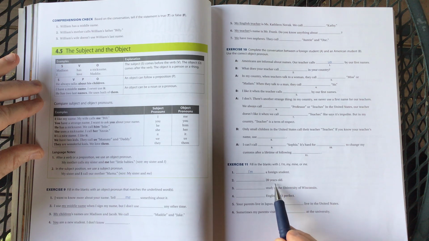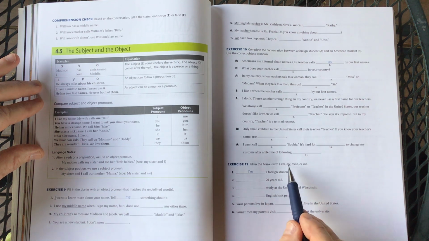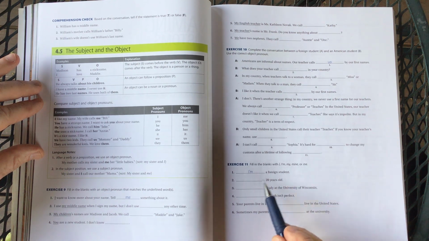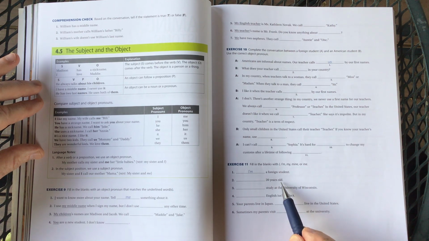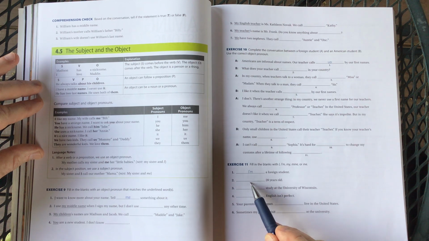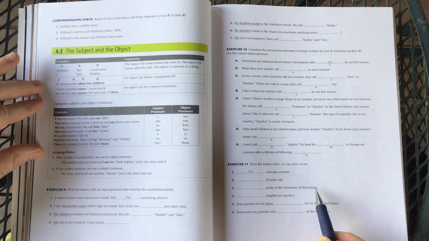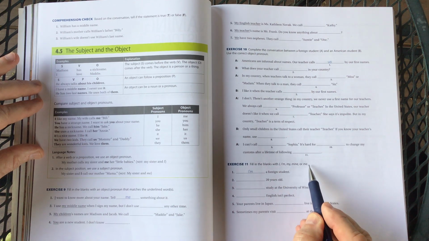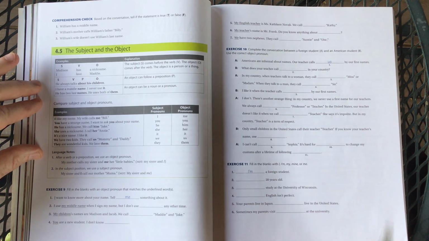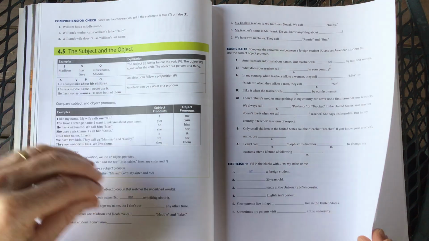Would we say I 20 years old, or I'm 20 years old, or my 20 years old, or mine 20 years old, or me 20 years old? I'm 20 years old. So we use I'm again. Blank study at the University of Wisconsin. Which of these fits? Okay, so make sure you write those words in the blanks.